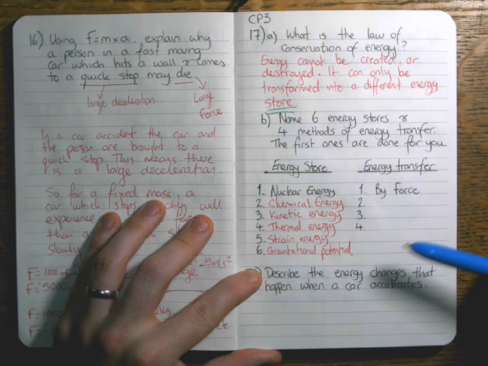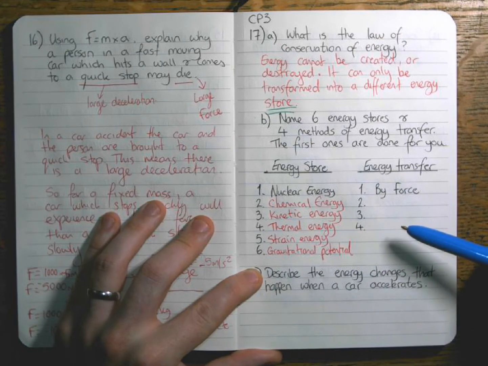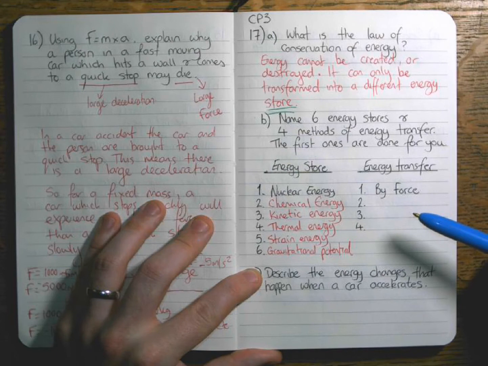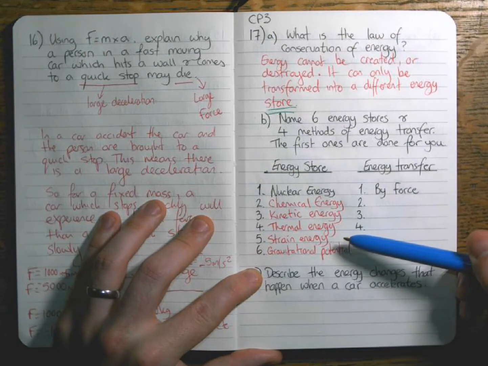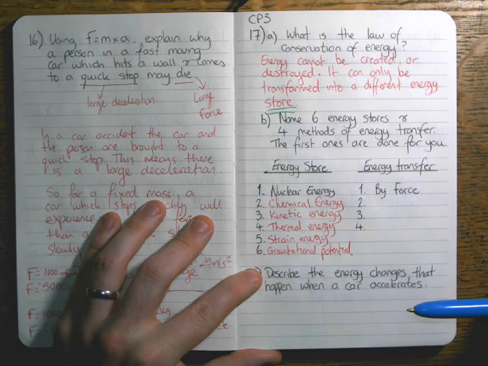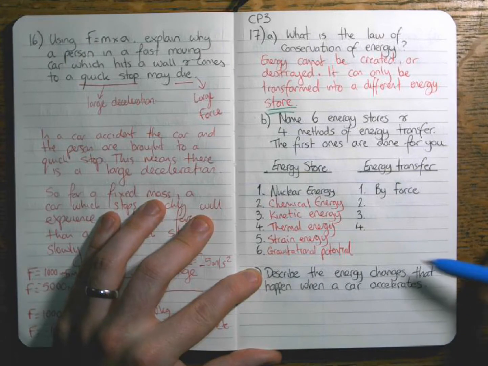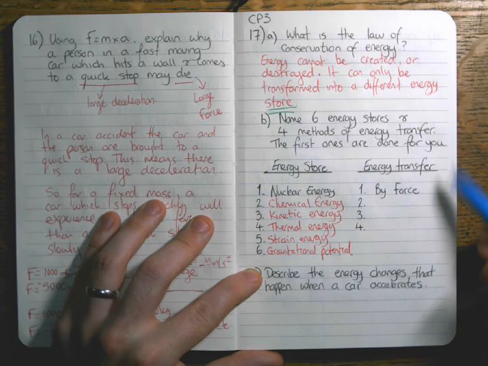5, strain energy. Things that are stored in elastic objects. Now that's not just an elastic band. That can be any material which has got a bit of give. Just elastic things are much easier to see that type of energy. That's also linked in with springs, which is in your paper 6 topic. Gravitational potential is the energy of anything that is lifted up a height. The higher and heavier something is, the more gravitational potential energy it gains as it moves up.